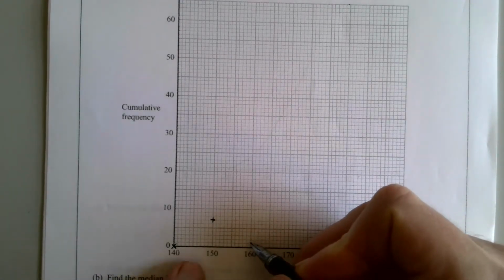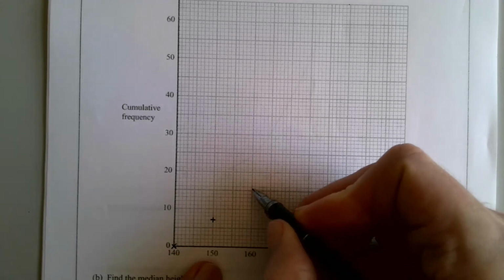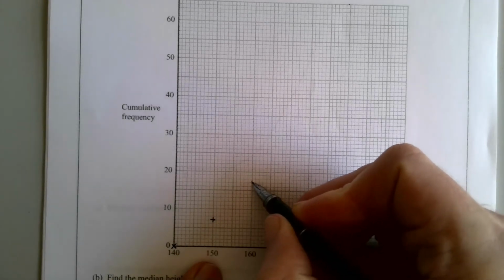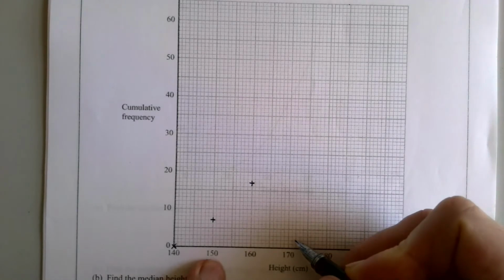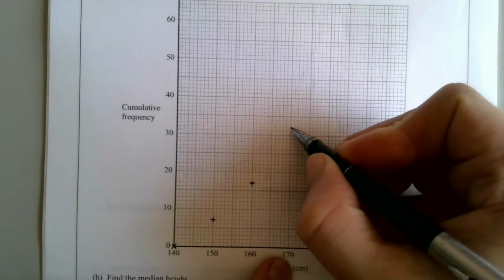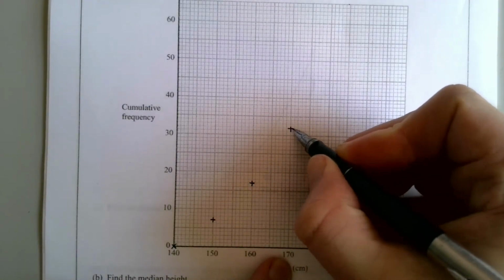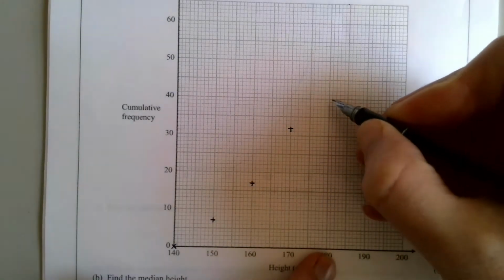Then it said 17 for 160. So it's one division for each one. So 15, 16, 17 there. 32 for 170. 51 for 180.